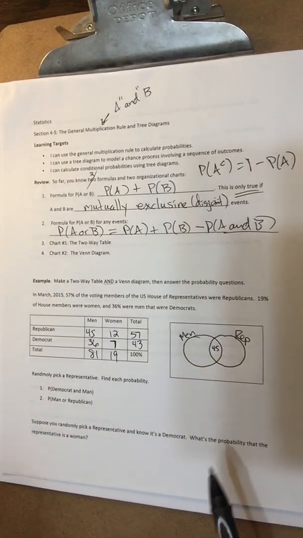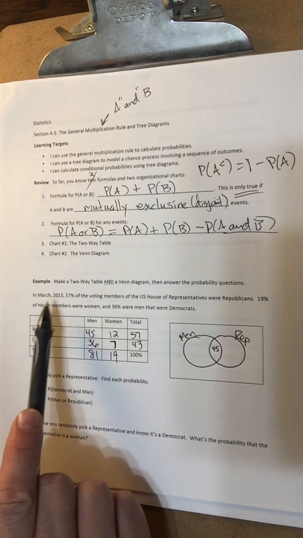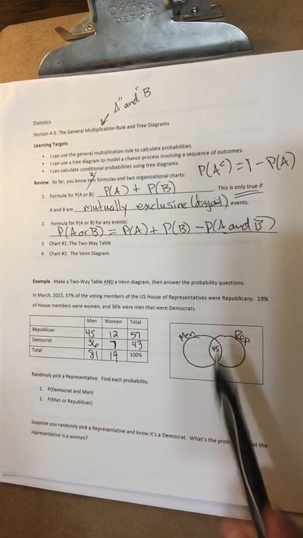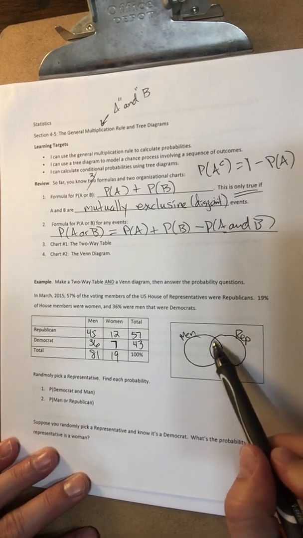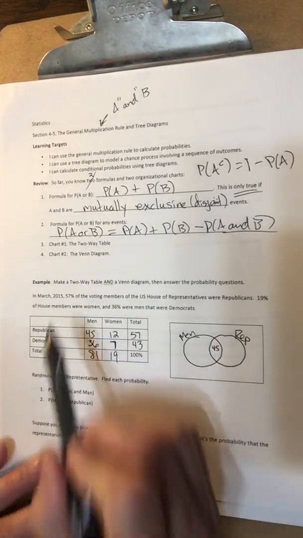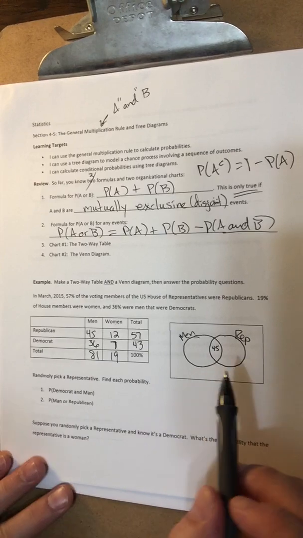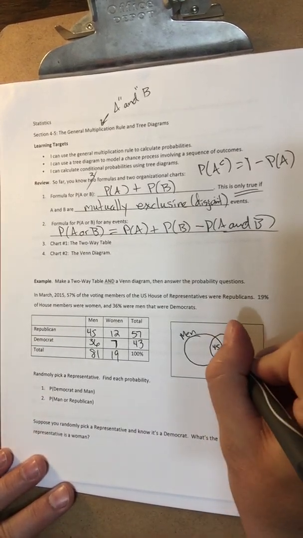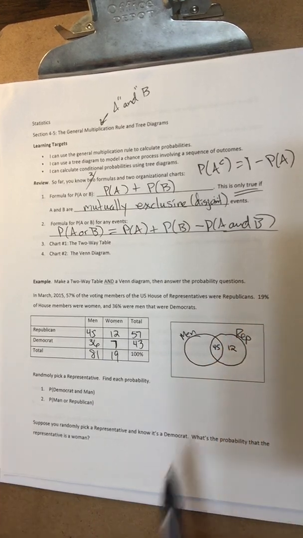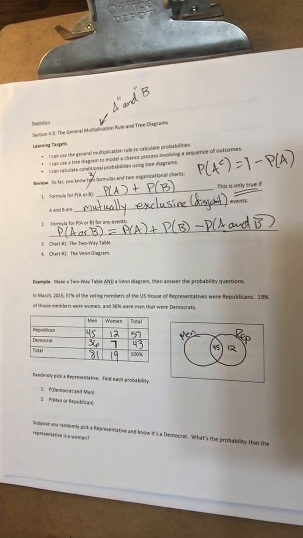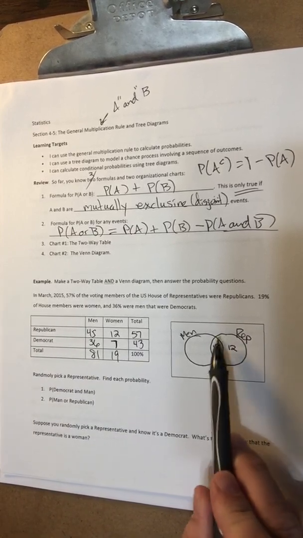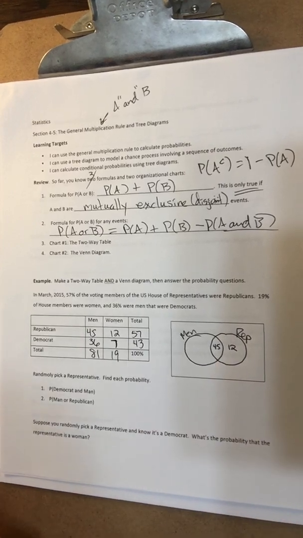Okay, so let's go back and start putting some stuff in here. 57% of the voting members in the House of Representatives were Republicans. So what that means is this whole circle has to add up to 57. So I've got to take 57 and subtract this 45 here, and when I do, that ends up with a 12 for this part. So the circles aren't really drawn to a correct ratio, right? But it doesn't have to be. So these two, if you add them up, you get all of the Republicans, and that's 57%.